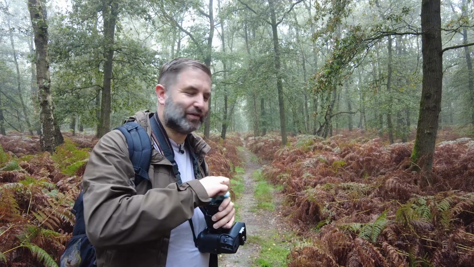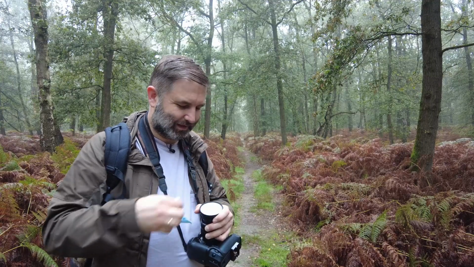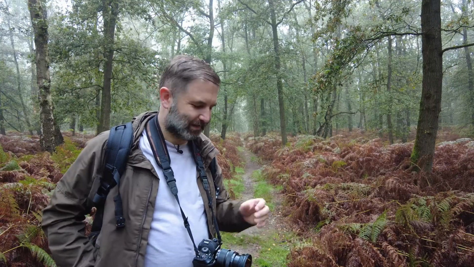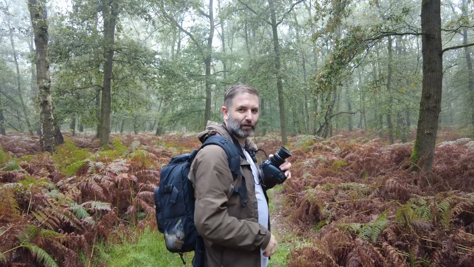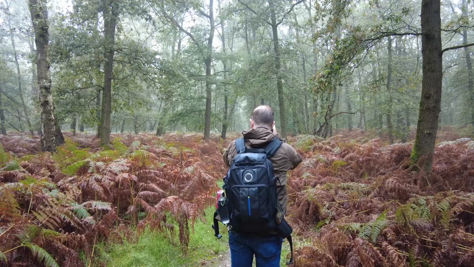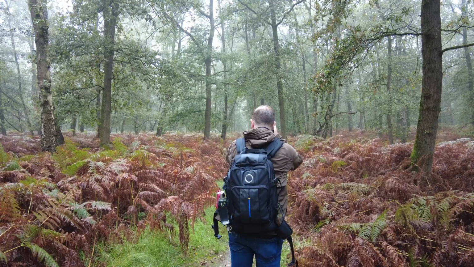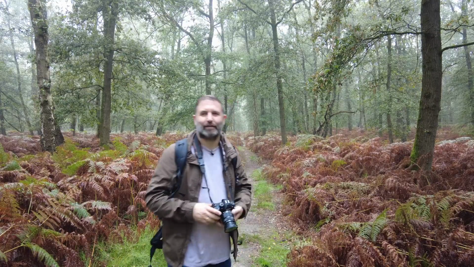So I tried to frame up this shot, but it was much foggier than I thought it was. I looked at the polarizer and it was completely condensed, a lot of condensation on it. So let's give it a quick polish and let's try it again. Much better, much better.